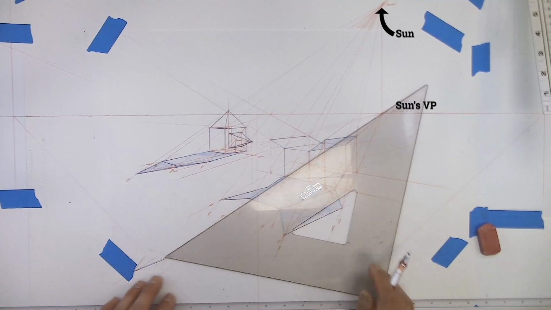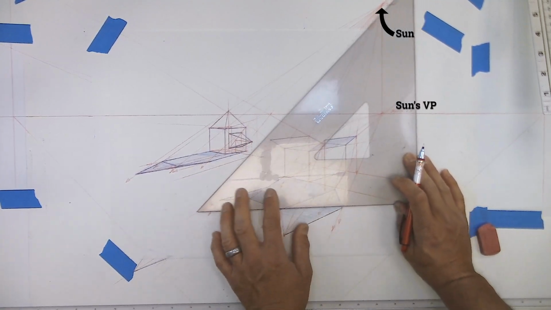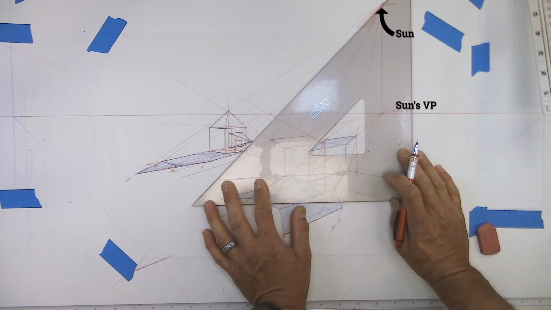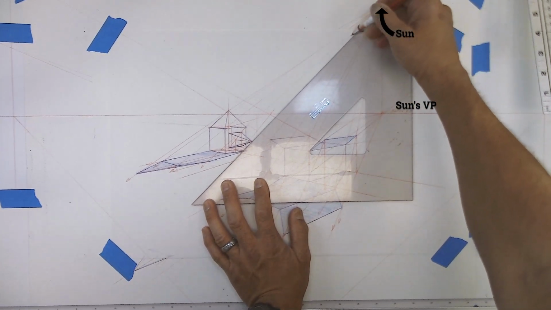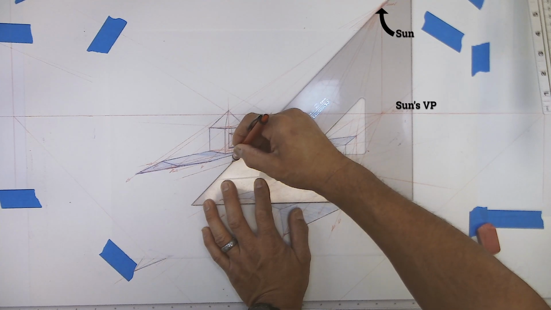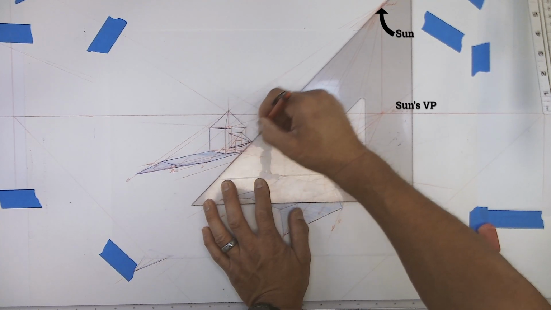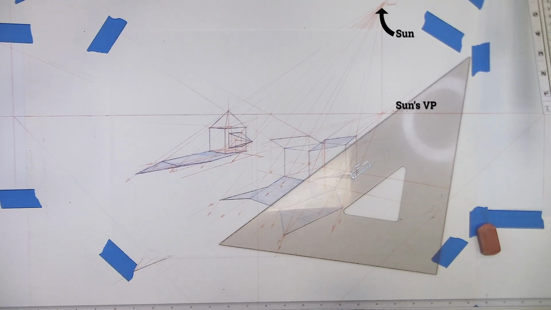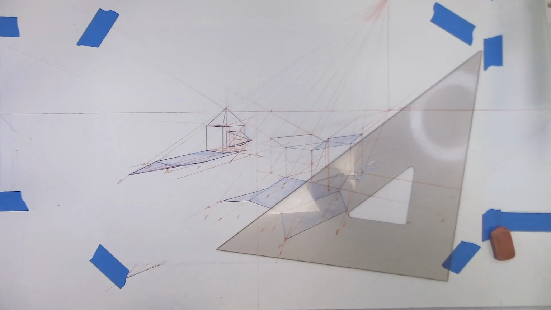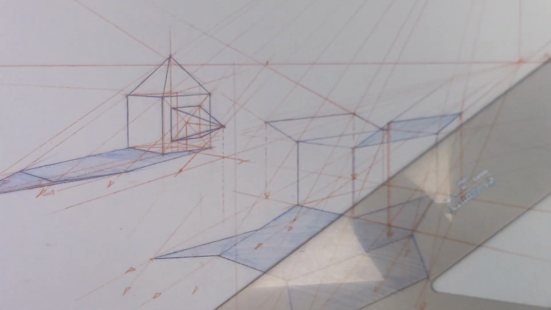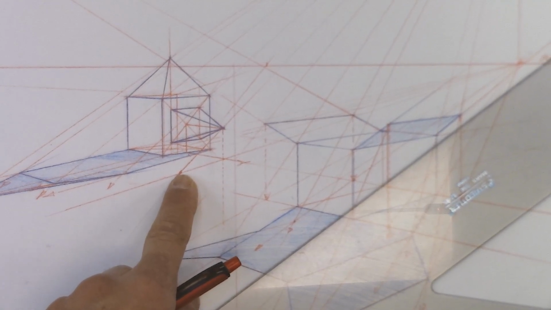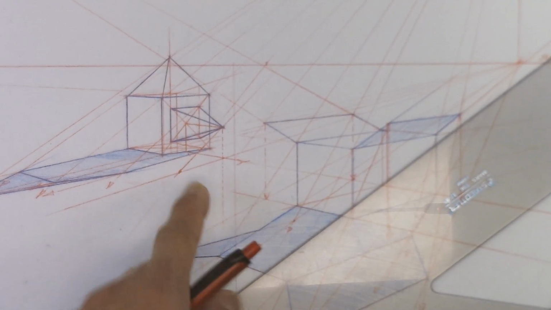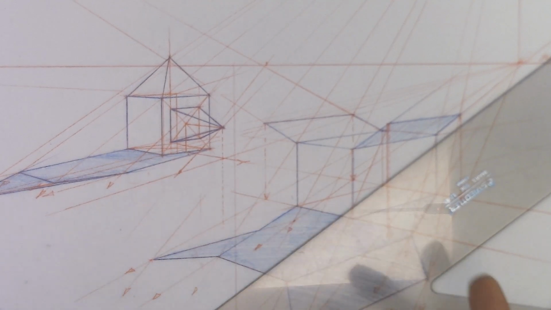Okay, here's the angle of the shadow, but we need to figure out where that point is, and that point is going to be right here. Okay, so this point is represented right here. Okay, so here's the other thing. Where do I draw it to? I need to draw it to somewhere. Where do you think I draw it to? We know it's going to hit this shadow somehow, but how do we know where?